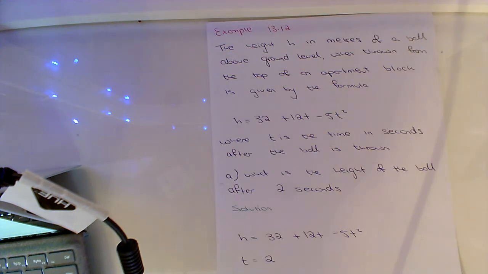Okay, so here I have the height h in meters of a ball above ground level when thrown from the top of the apartment block, given by the formula h is equal to 32 plus 12t minus 5t squared, where t is the time in seconds after the ball is thrown. So t is my time, h is my height. I'm asked what is the height of the ball after 2 seconds.